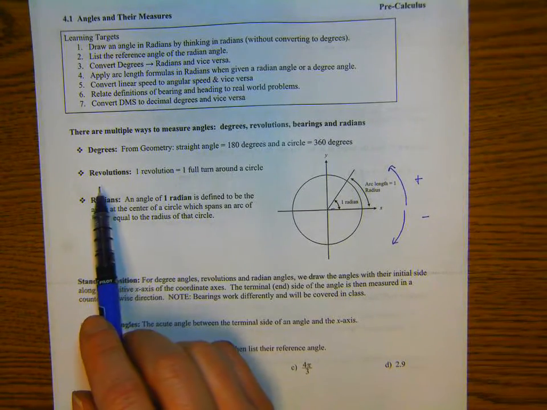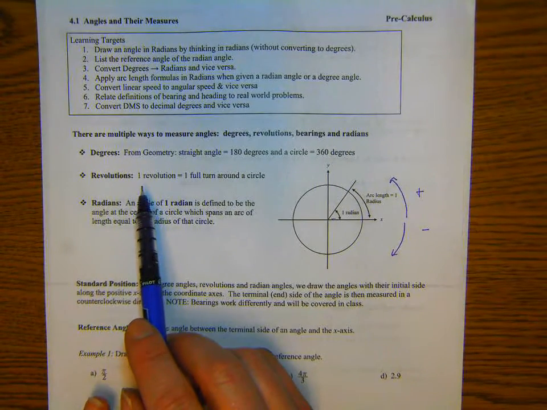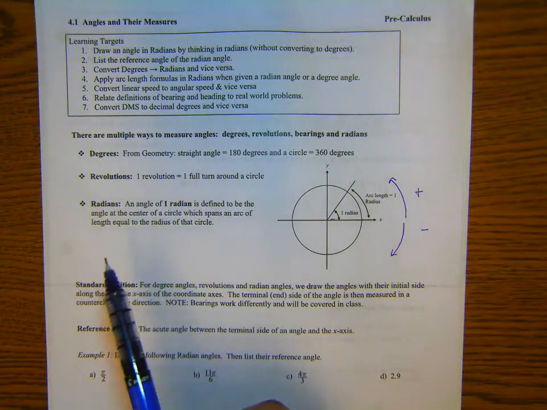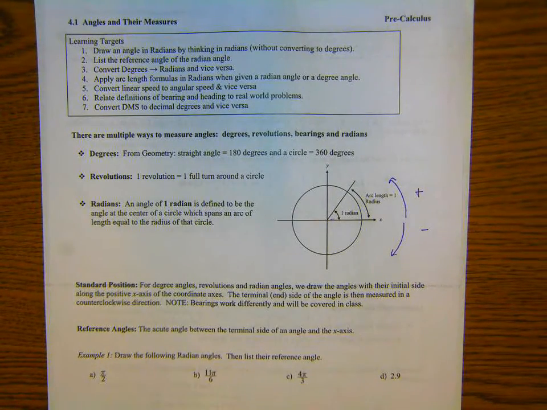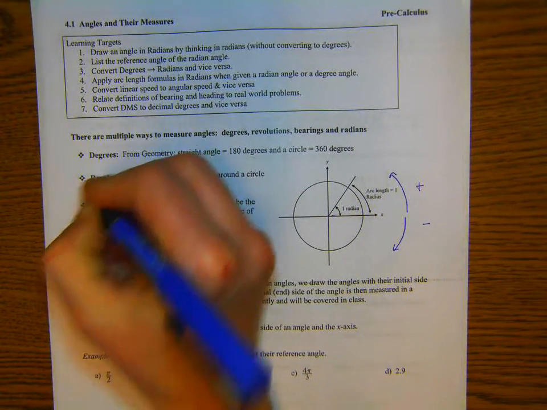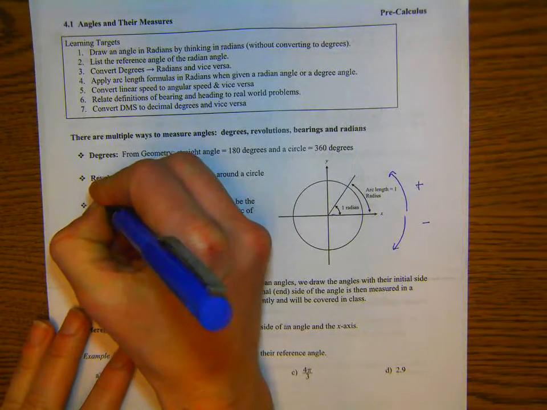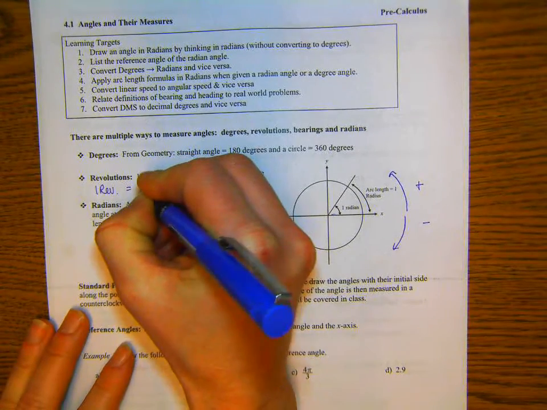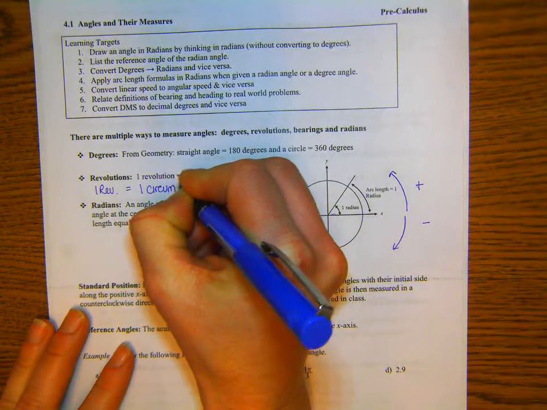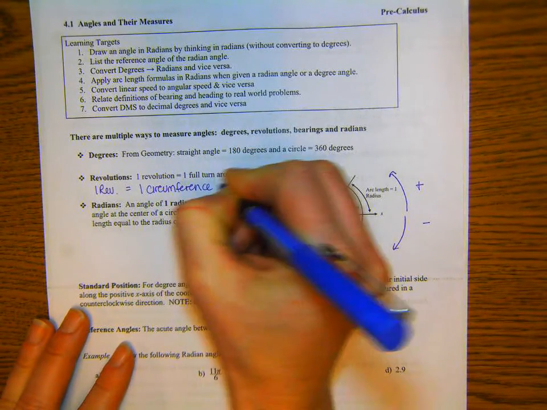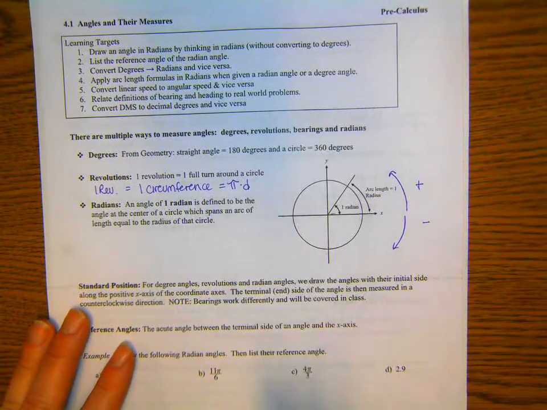Just to be clear, when I'm talking about a revolution today, one revolution is one full turn around the circle. If I wanted to know the distance traveled for that one revolution, that would be the same as traveling around the circle. What do we call that? Circumference. So one revolution is an angular term. Its linear conversion would be that one revolution equals one circumference, or pi times diameter, if you will.